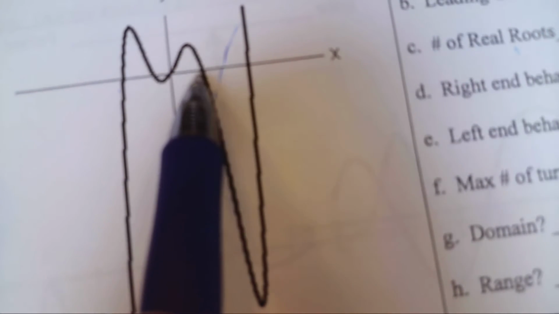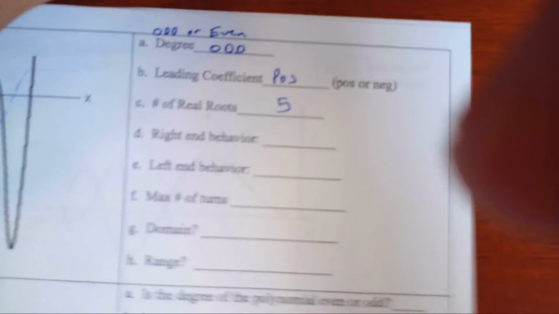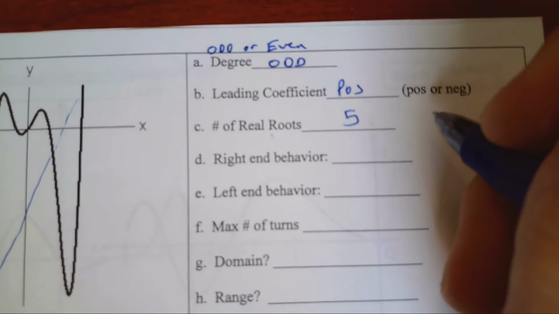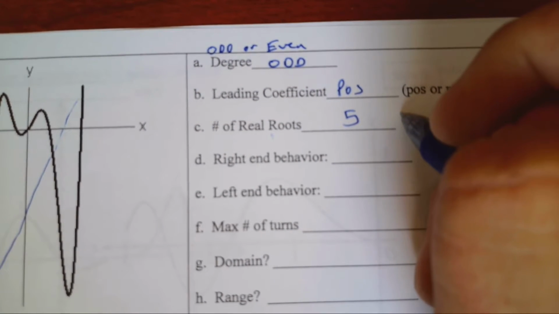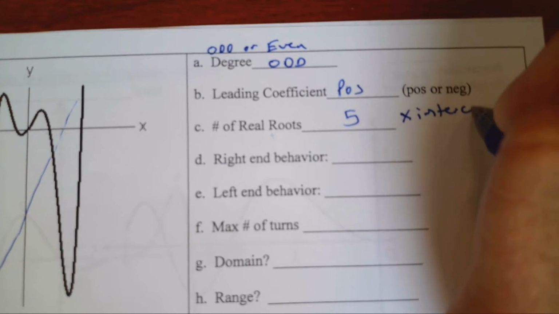So we got 1, 2, 3, 4, 5. There's 5 real roots. Now it could have more, could have ones we don't see maybe. These are x-intercepts basically.